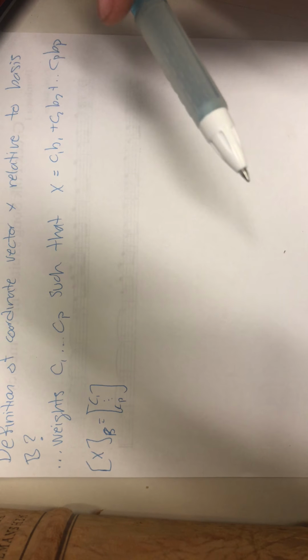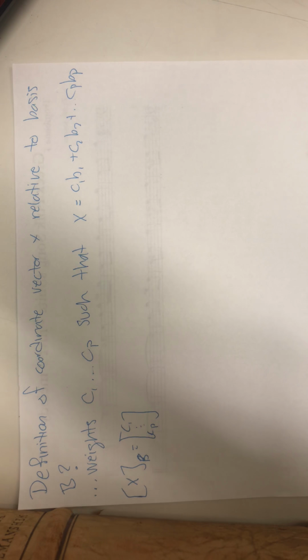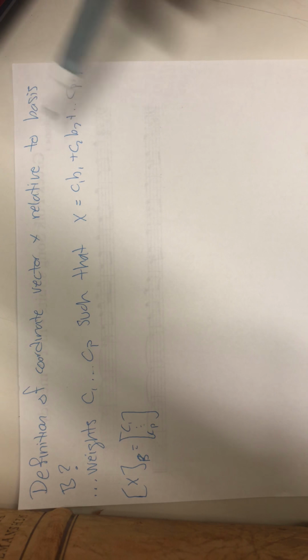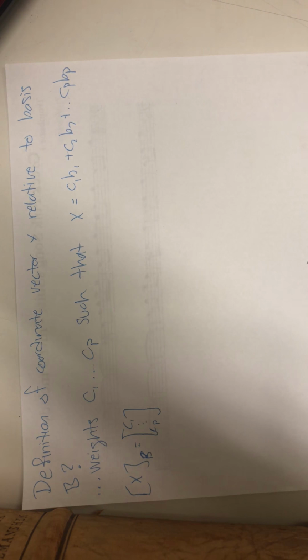I'll be showing you how definitions are a lifesaver, because if you're given a question that you don't necessarily know how to complete the steps, if you know the definition, you should be good to go. So let's say that we're asked to find a coordinate vector x relative to a basis B, and we don't know how to do that, but we do know the definition. So what is the definition?